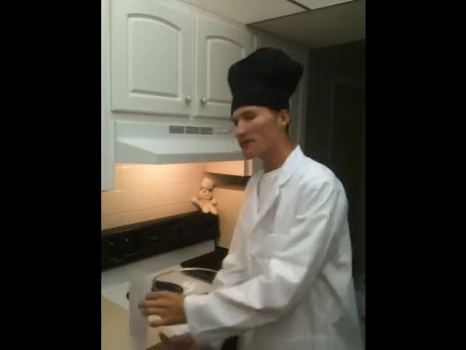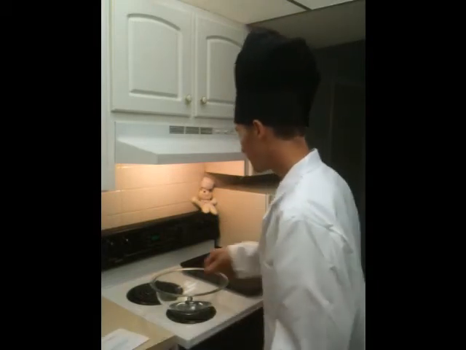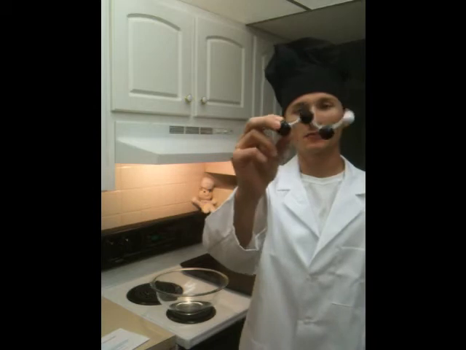Today we have another recipe from the Carbohydrate Metabolism Cookbook. Here I have the recipe for the Krebs cycle, also known as the citric acid cycle. The first thing we start off with is our pyruvic acid that we previously produced from glycolysis.